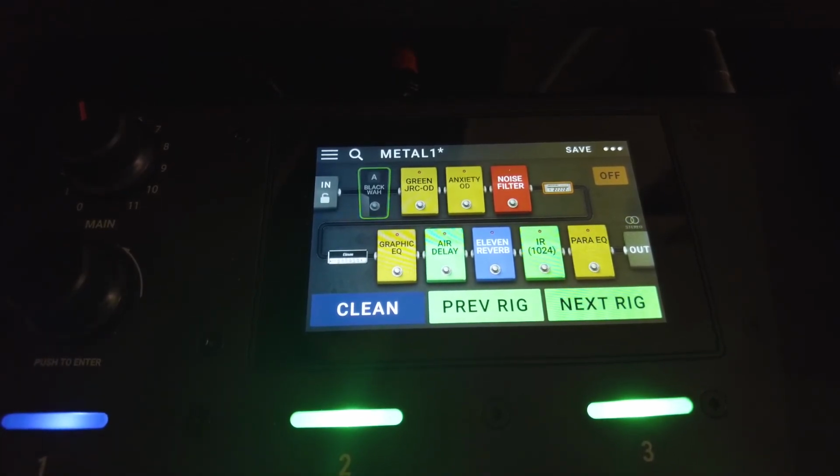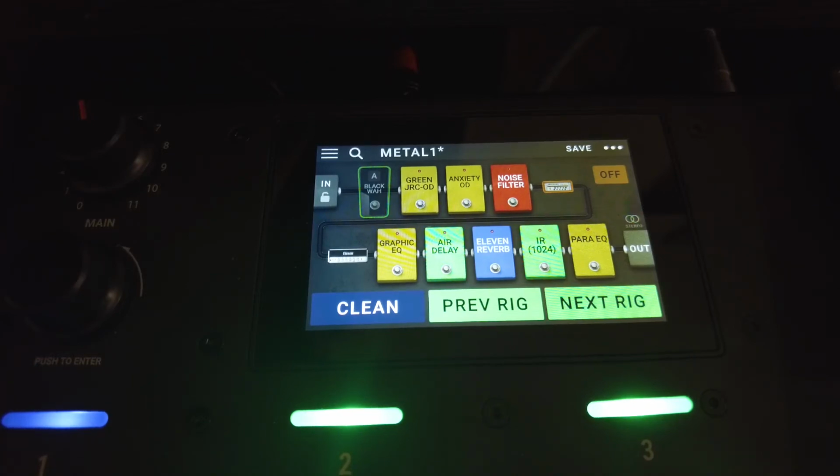But if you've not created any scenes yet, or if a rig does not have any scenes, it's just going to show you the first effect or the first pedal that's added to it, and then the rest of the 2 foot switches will be assigned to previous rig and the next rig. But you don't really need them, because you can go down the bank by using the left 2 foot switches, and you can go up the bank by using the right 2 foot switches.